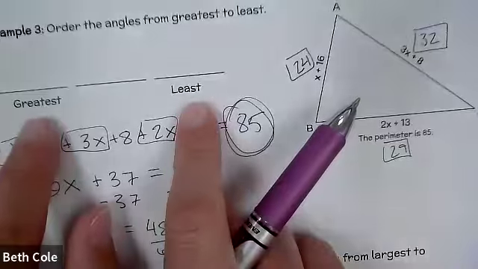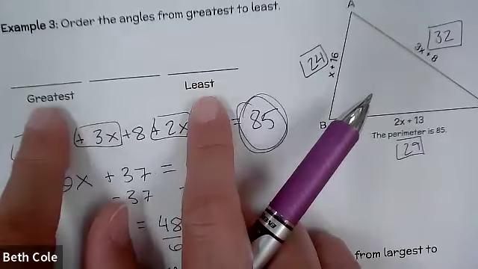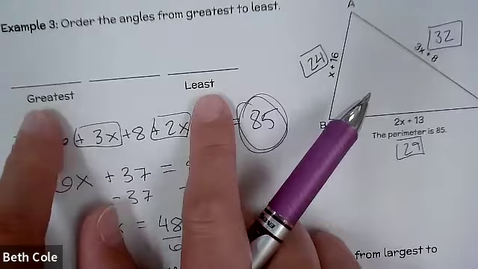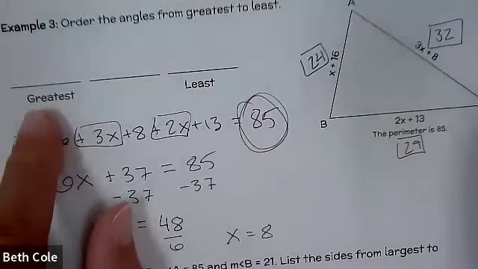All right, now this one, be careful. Instead of least to greatest, what does it say? Okay, so just make sure you read. Reading is important. Out of those numbers, which one's the biggest?